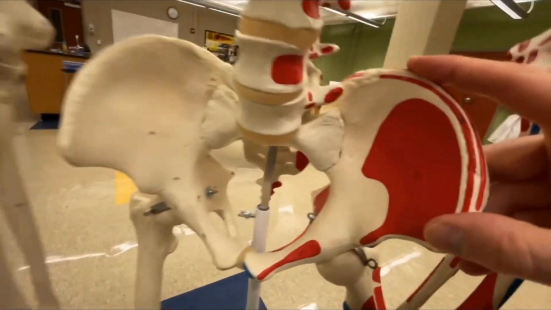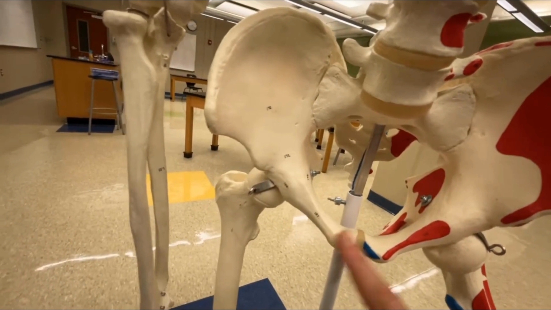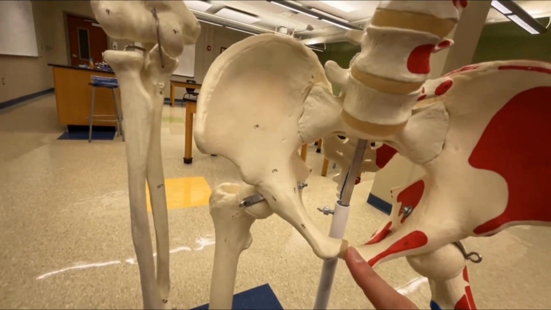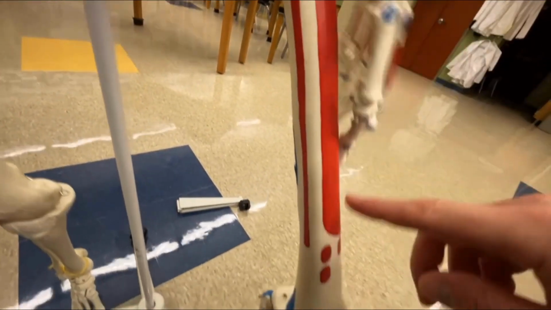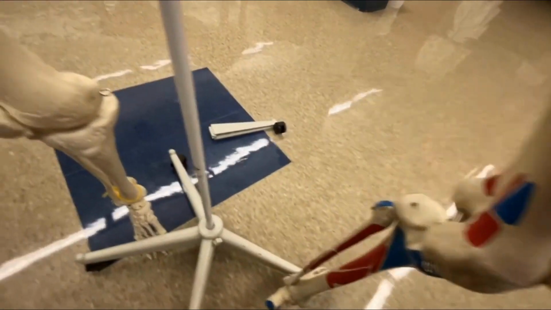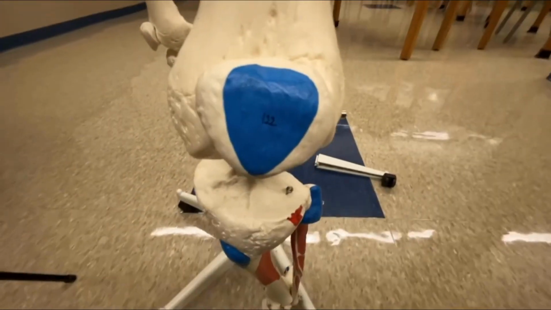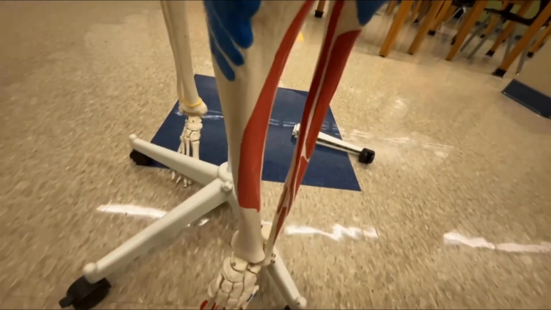Up here we've got the pelvis and the pubic symphysis, which is the cartilage between the two halves of the pelvis. We've got the femur, which runs all the way down here. Oop, apparently Mortimer's stand is broken. We've got the patella or the kneecap. We have the tibia, that's the big bone there. We've got the fibula, the small bone.